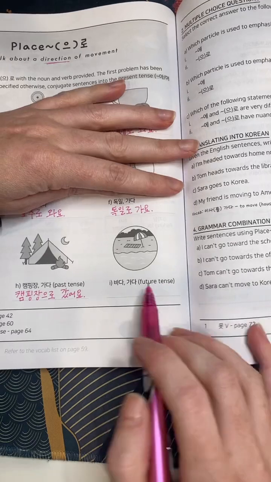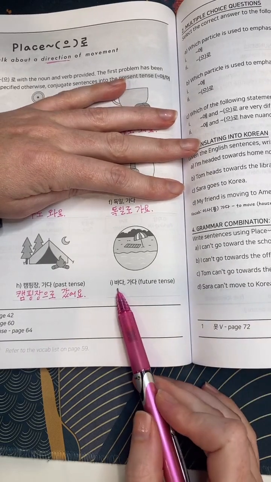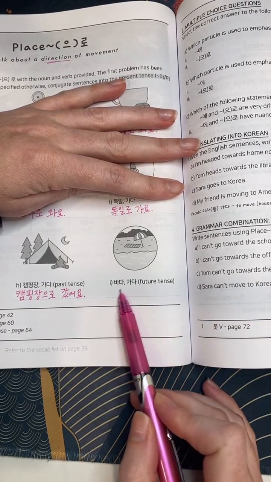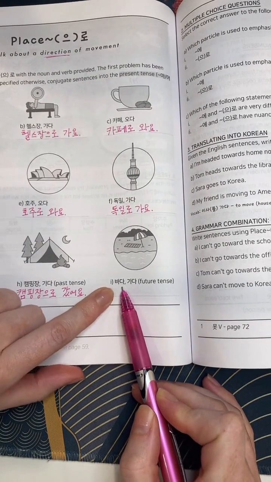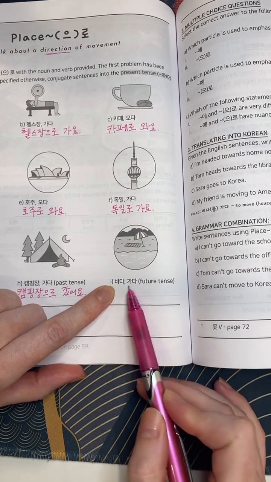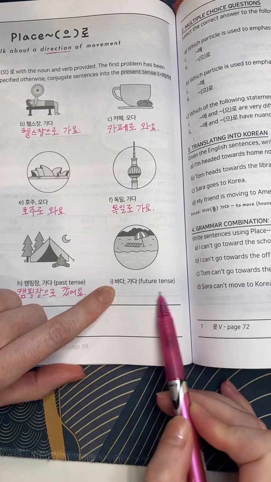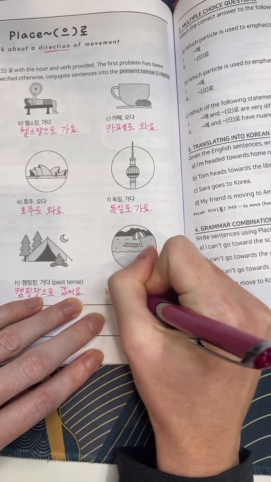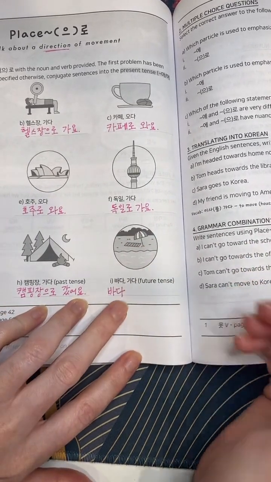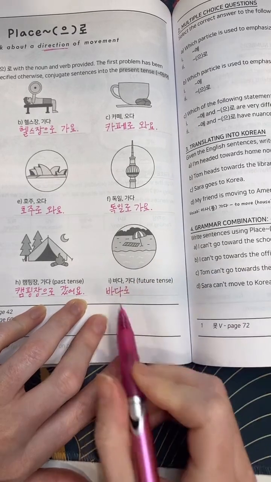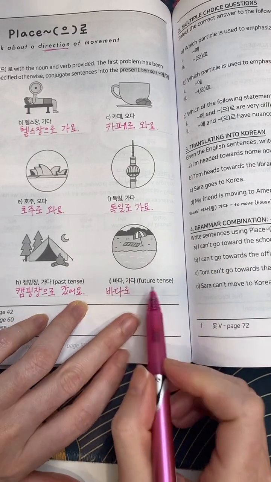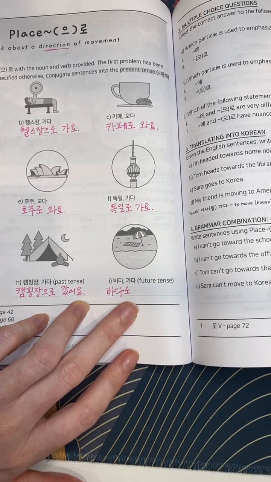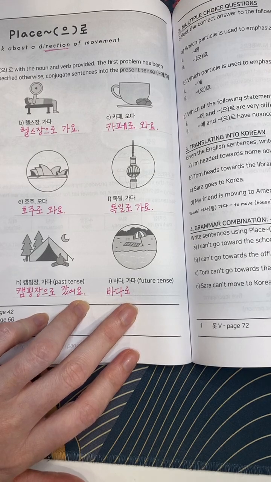Okay. Now the last one we have here is 바다 and 가다. 바다 is the ocean or the beach. So the beach, 가다, and we want the future tense. We haven't used the future tense yet, but let's start with our noun. We're going to say 바다, the beach. This ends on a vowel, so we just add 로, 바다로, to the beach. Now how do we put 가다 in the future tense? If you still need practice conjugating these tenses, don't worry. We do cover them earlier in the book. You can always go back and check.